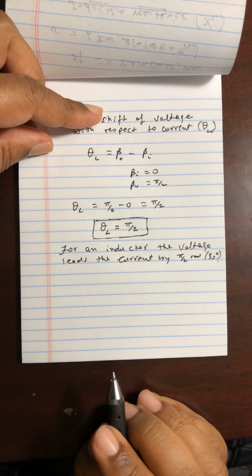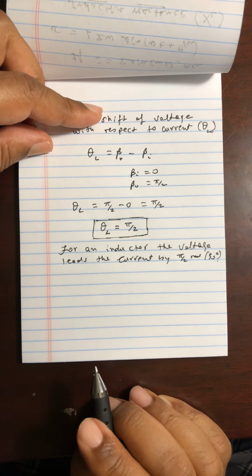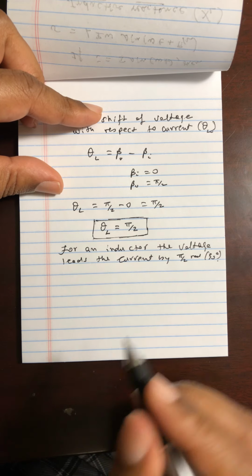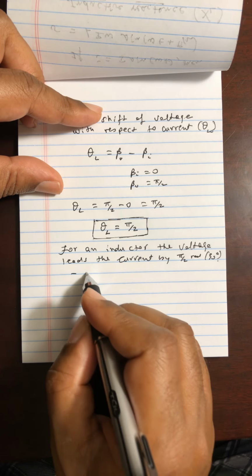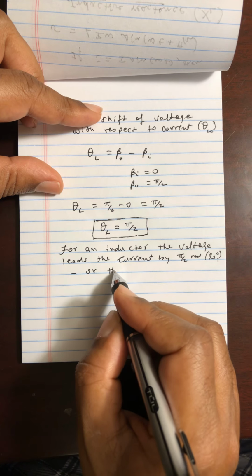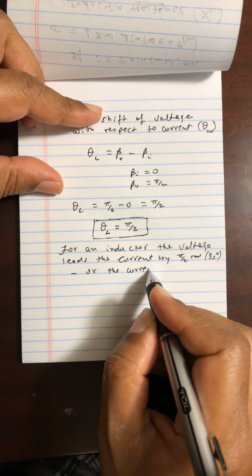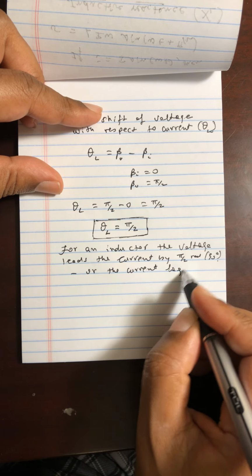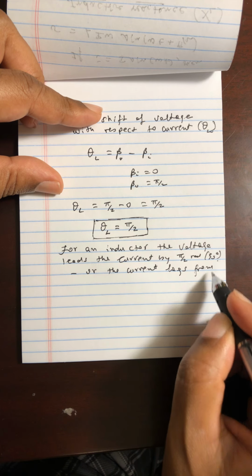Or you can say the current lags from the voltage by 90 degrees, or the current lags from the voltage by pi over 2.